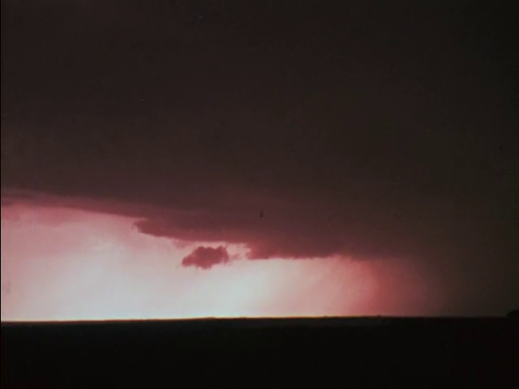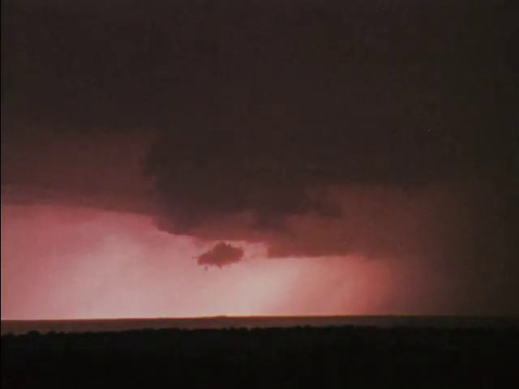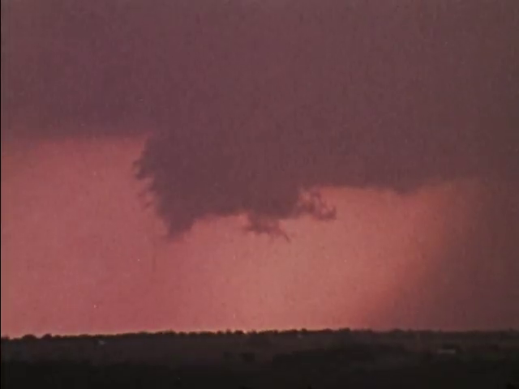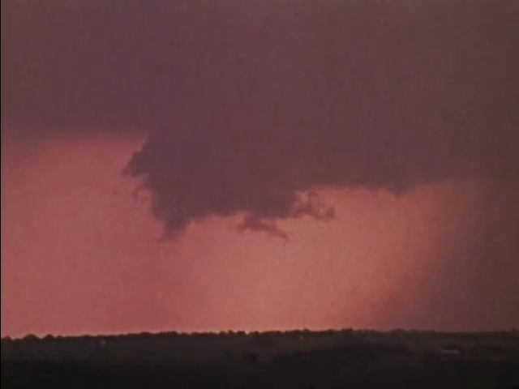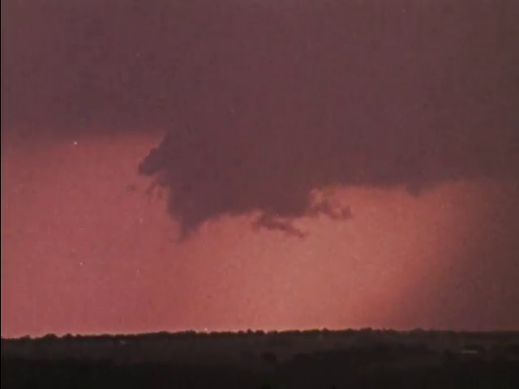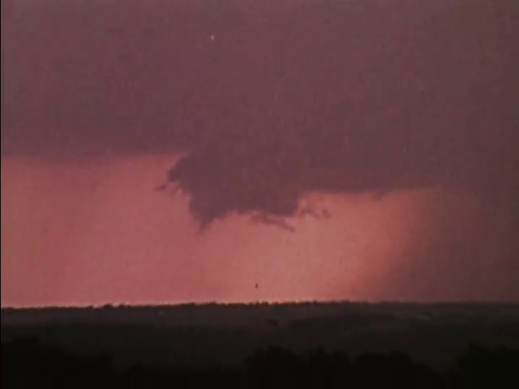Looking west again, at the right, to the north, rain. At the left, a rain-free cloud base at the southwest edge of the storm. This is the part of the storm where tornadoes are most likely to form. Most tornadoes come out of the formation you see here, the wall cloud. The wall cloud is an isolated lowering of the cloud base. It marks an area of strong updraft and should be watched carefully. It may produce a tornado.